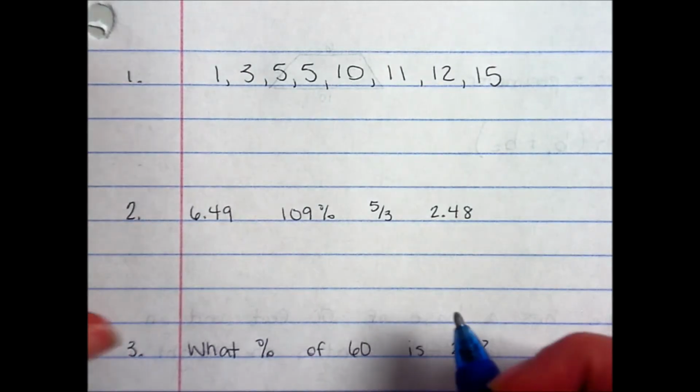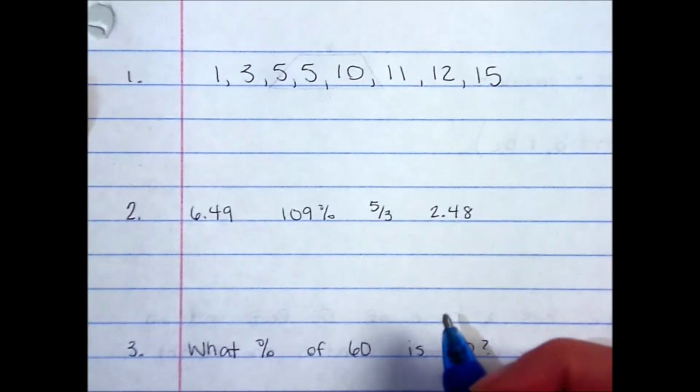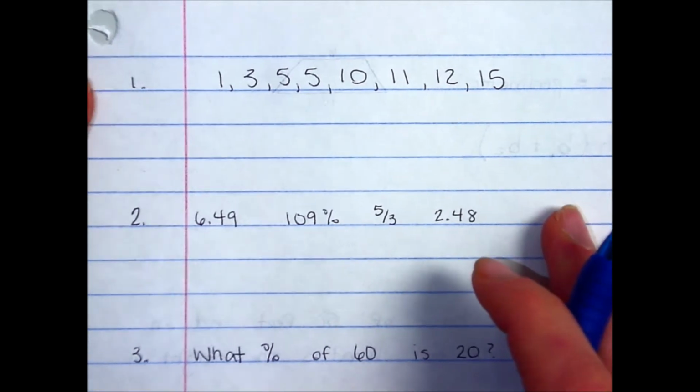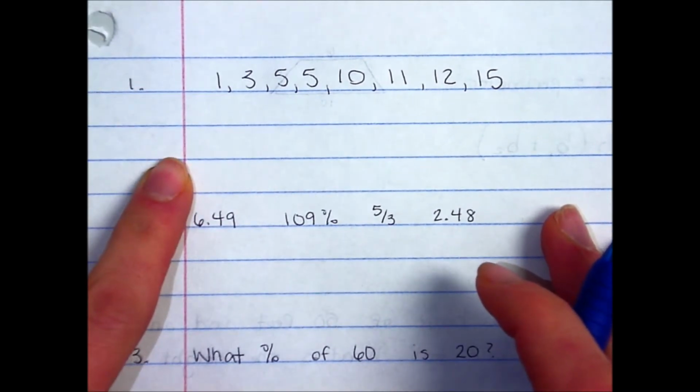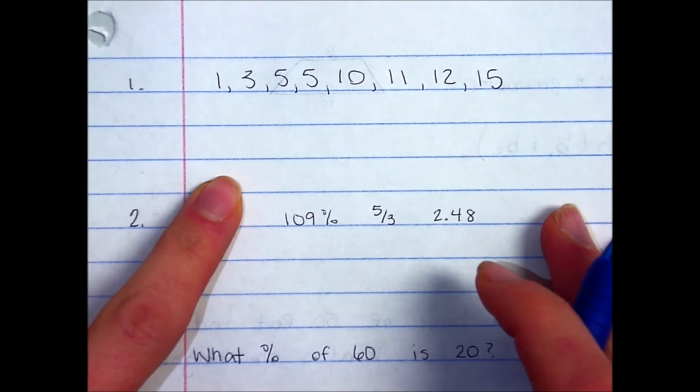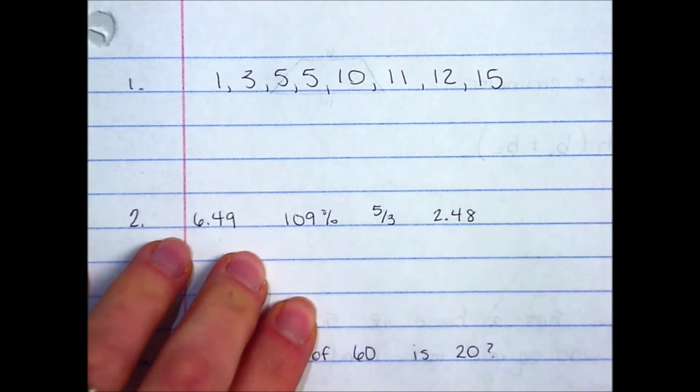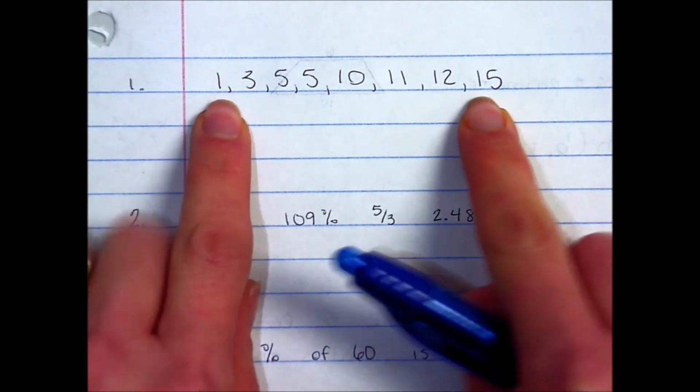These are some practice problems to help you with Spiral Review Week 9. So on question 1, it says use this data to find quartiles 1 and 3. So step 1 is find the median, which is the middle.